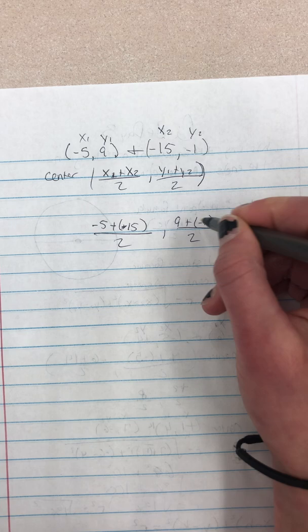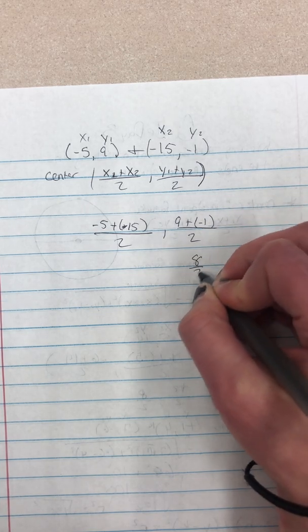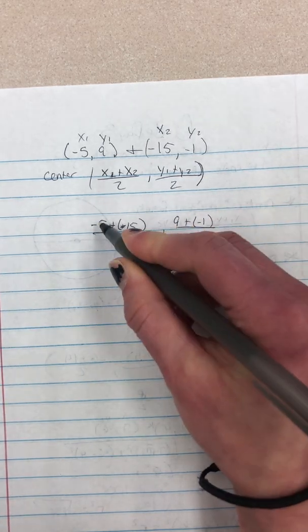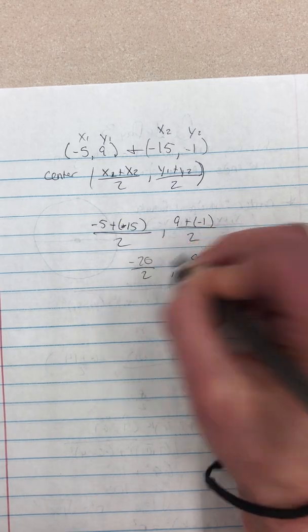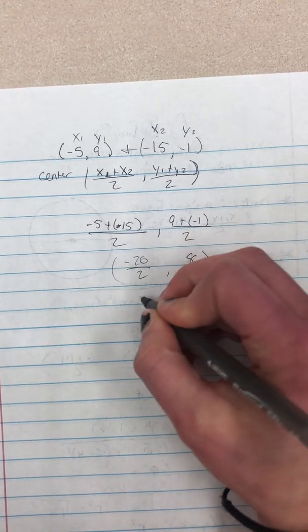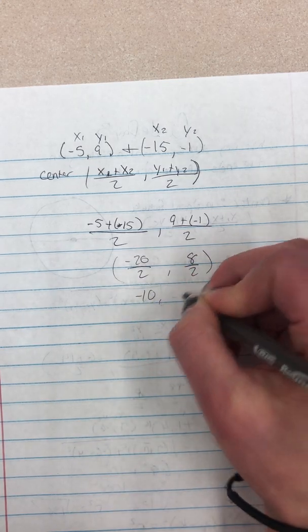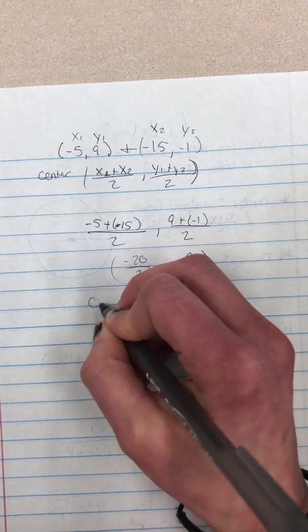Well, 9 plus -1 is going to be 8. And -5 plus -15 is -20. -20 over 2 is -10. And 8 divided by 2 is 4. This is our center.